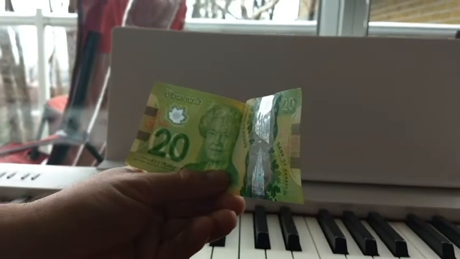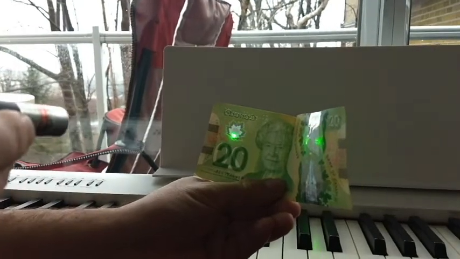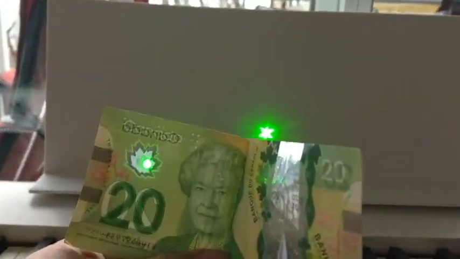We have a $20 bill, and what I'm going to do is take a powerful green laser and shine it through the $20 bill at this spot where the maple leaf is, and then we're going to see what you actually see in the diffraction pattern through that $20 bill. And what you can see is you can pretty clearly see the $20 sign, and that's from this grating which is produced on the $20 Canadian bill.